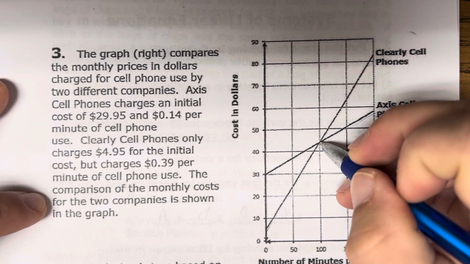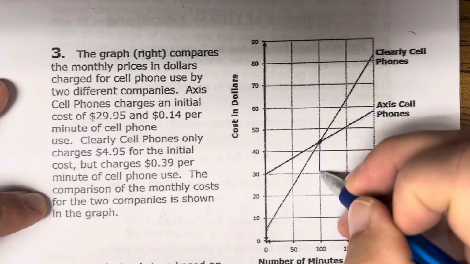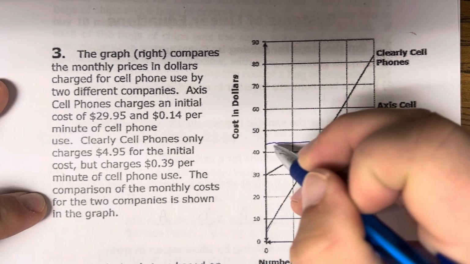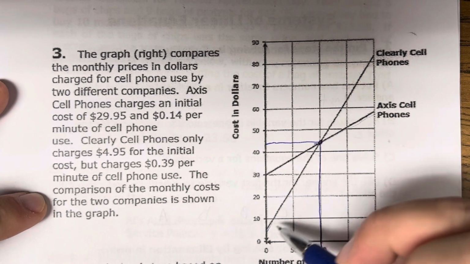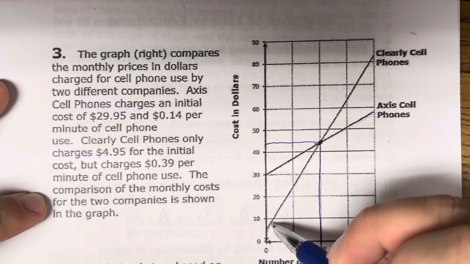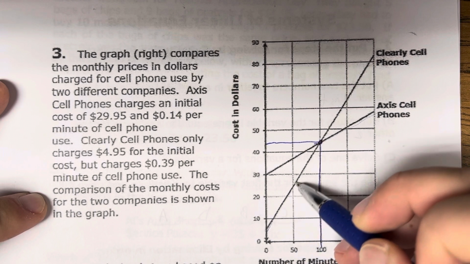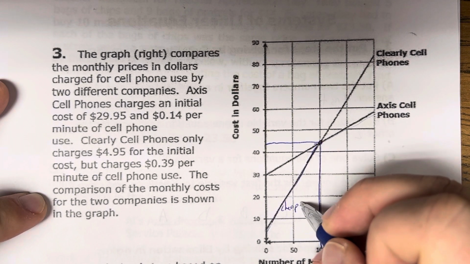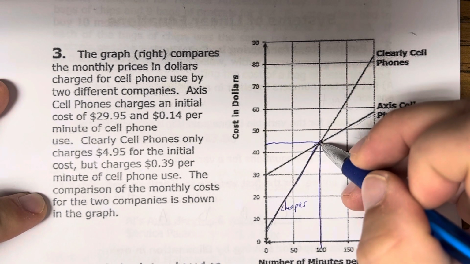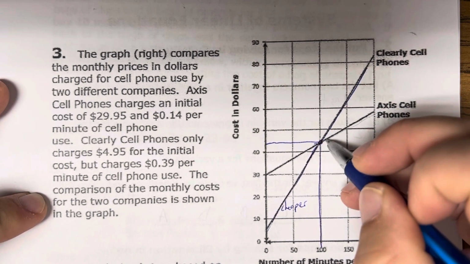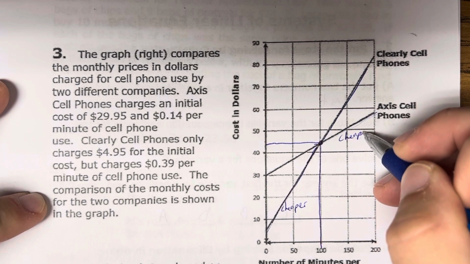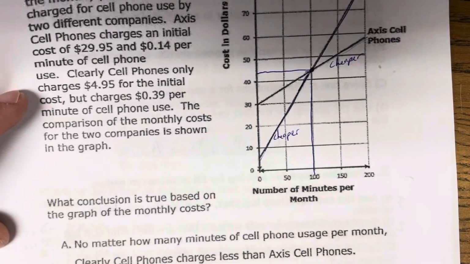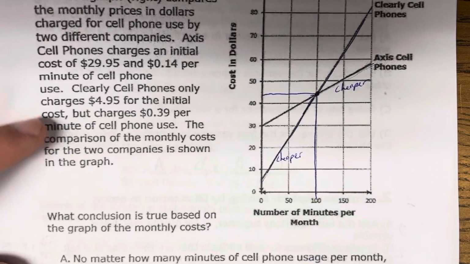So as you can see, here's where it intersects, right here at about 100. And this is somewhere around maybe 44, something like that. And so down here, it's cheaper to go with Clearly Cell Phones. And so this one's cheaper. But then at this point, this one becomes more expensive and Access now becomes cheaper. So that's what we learned from the graph. Now let's read the choices down here and see what's true.